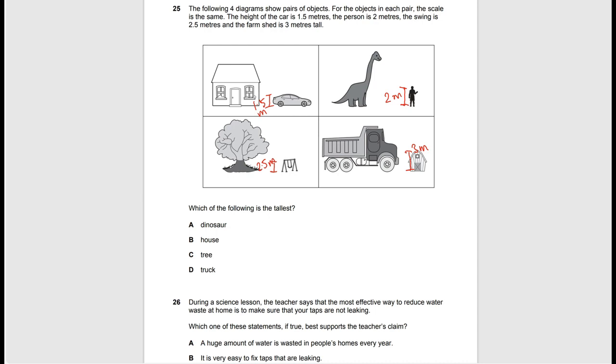So for this question, it was quite an interesting question. You had to estimate how many height lengths the bigger object had compared to the smaller object. So for each of these bigger objects, we had to see them in relation to how many times taller they were, because we're looking for tallest, not biggest.